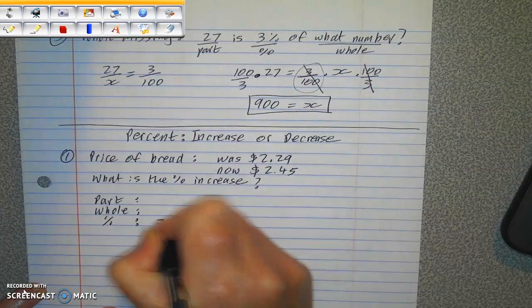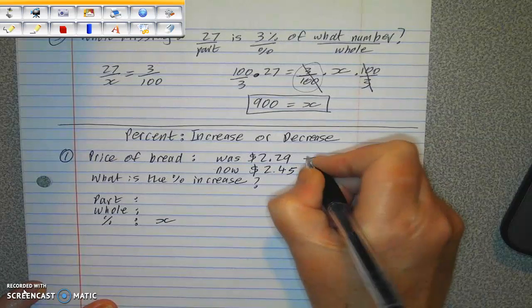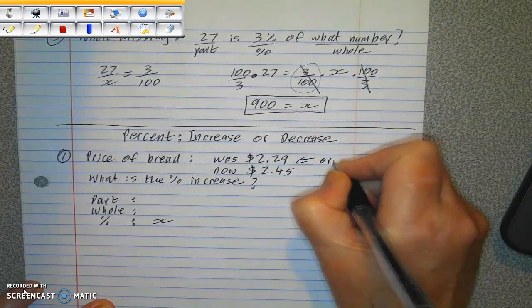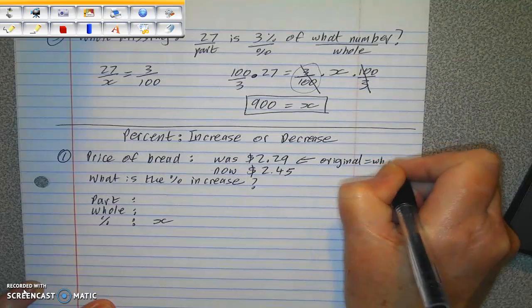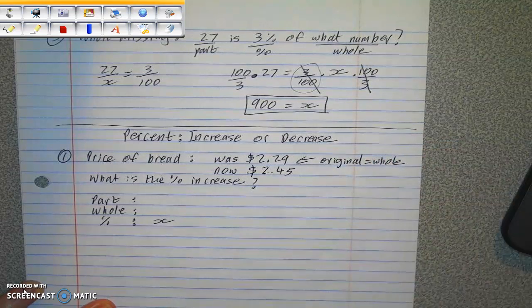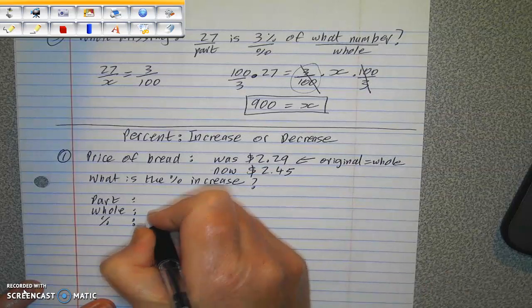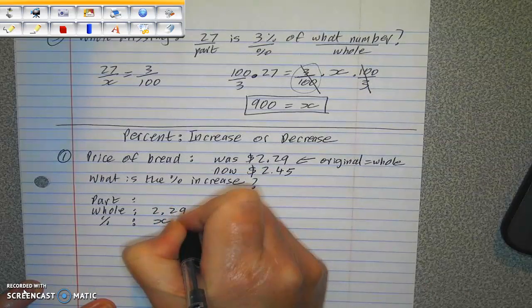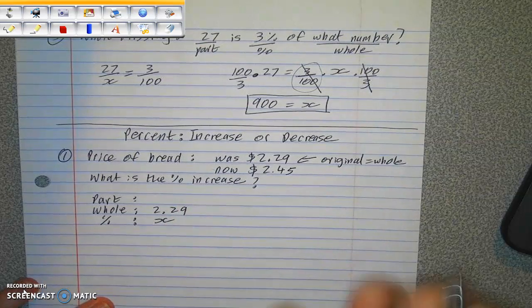So the percent is what we're trying to find. The whole is always the original. That is what you use as your whole number in these problems. Always what the original price or the original population was. So I'm going to use 2.29 as my whole. The part is the change.